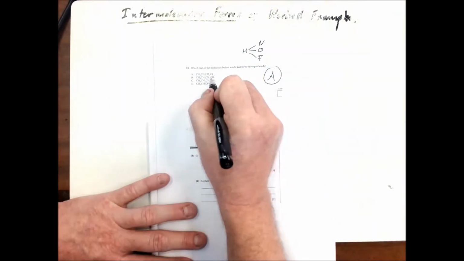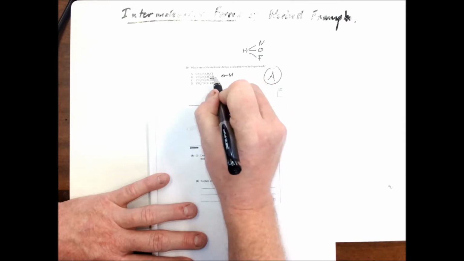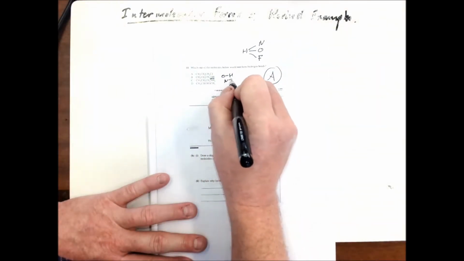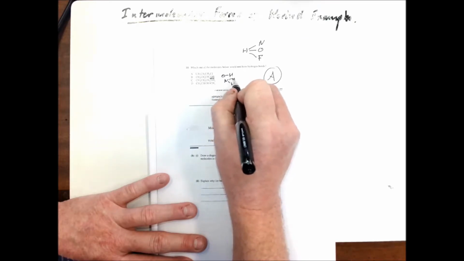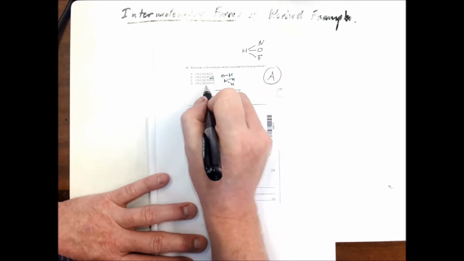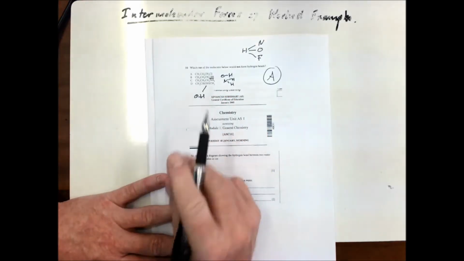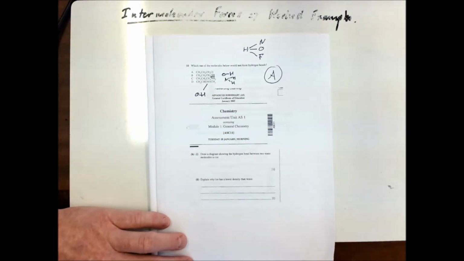If we look at this one here, we have an OH group, so there'll be hydrogen bonding, O directly attached to H. Here we have an NH2 group, so we have N directly attached to H, and here we have an O attached to an H, and again the OH group will give us hydrogen bonding.